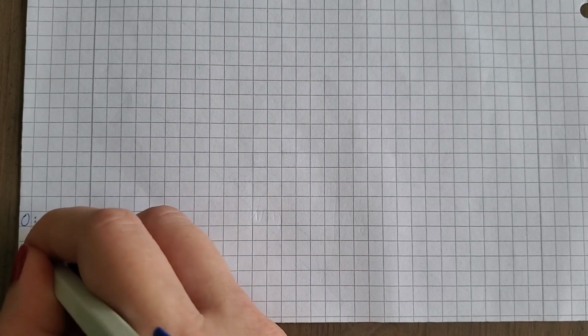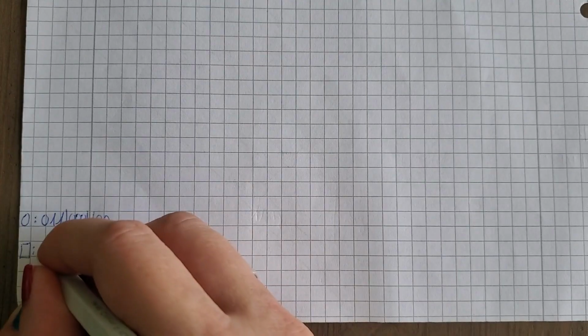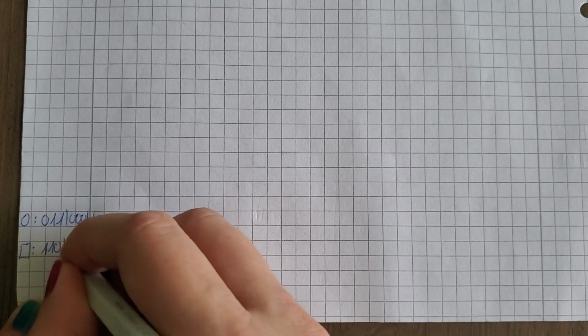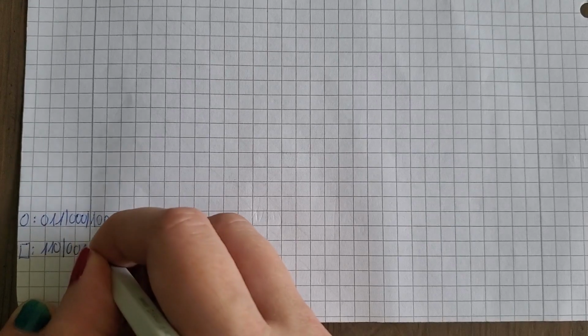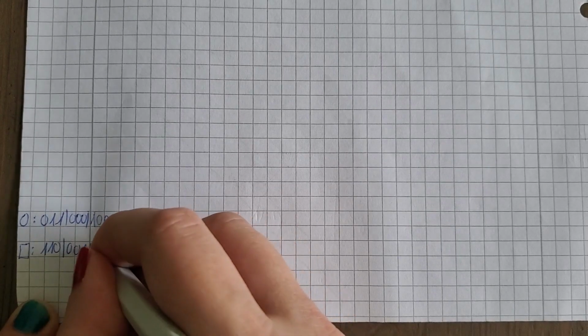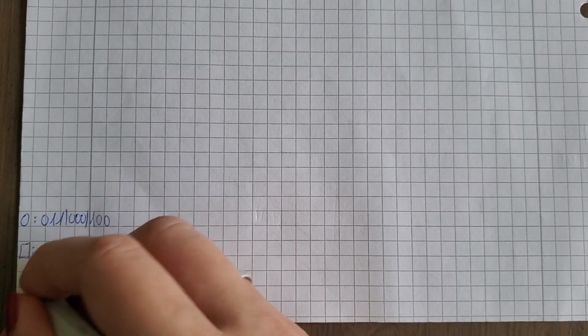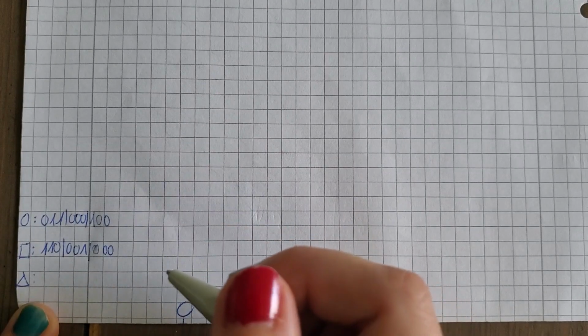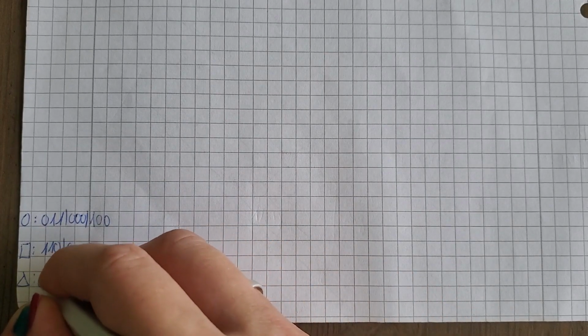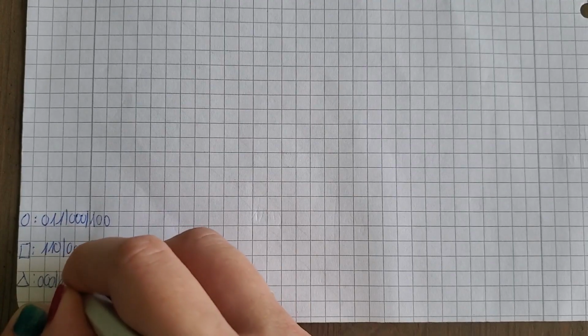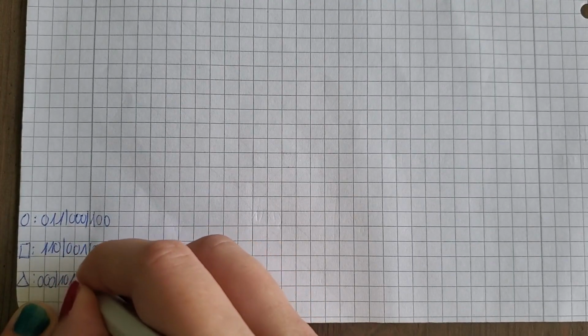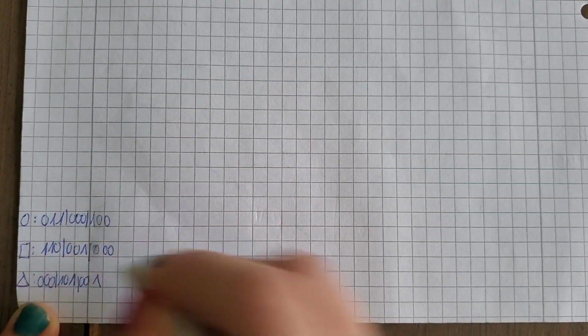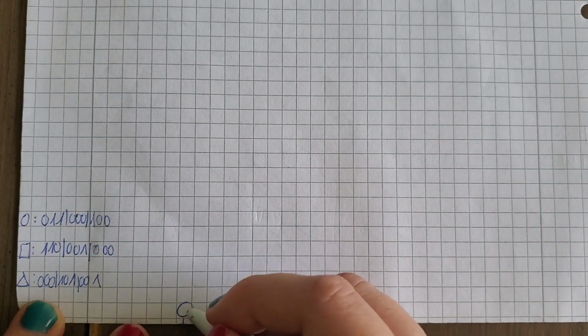For the square we'll have 1 1 not 1 not. And let's do a triangle. For that one we'll have not 1 not 1 not 1. So let's see what happens.